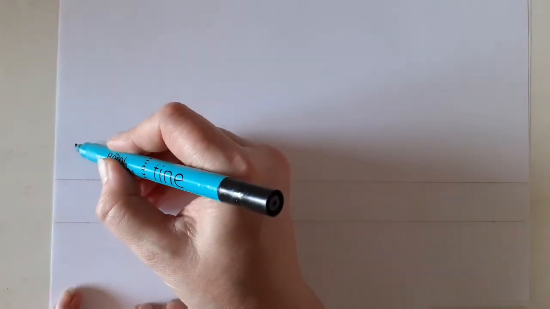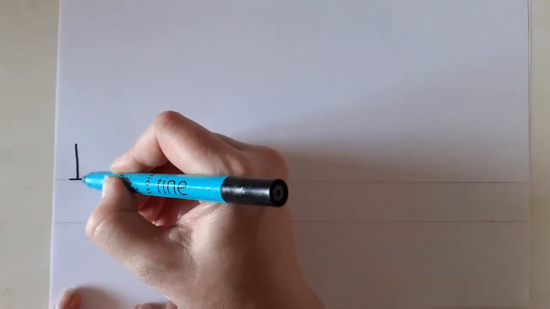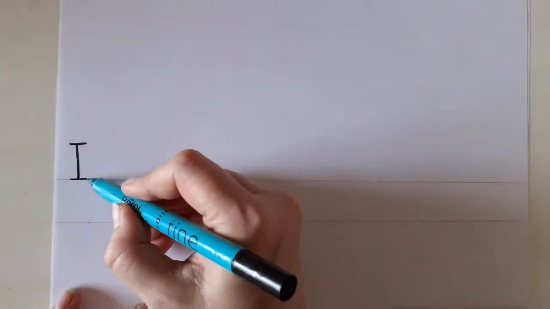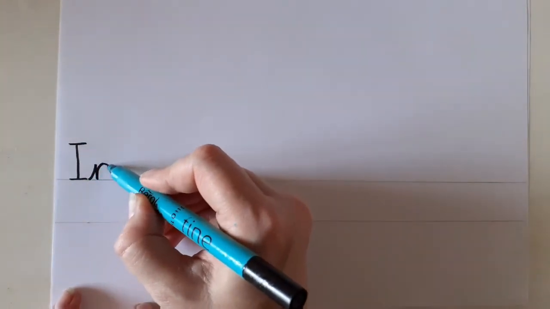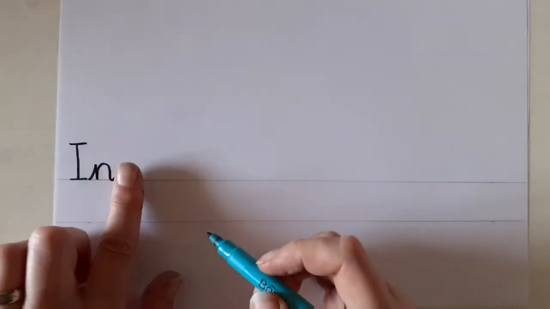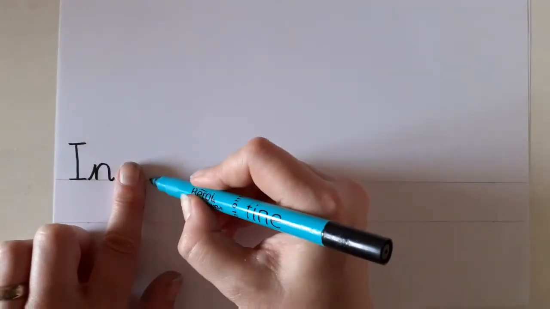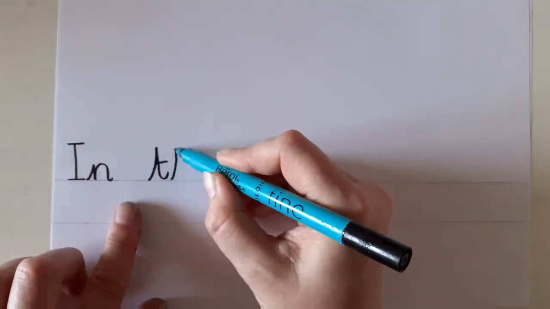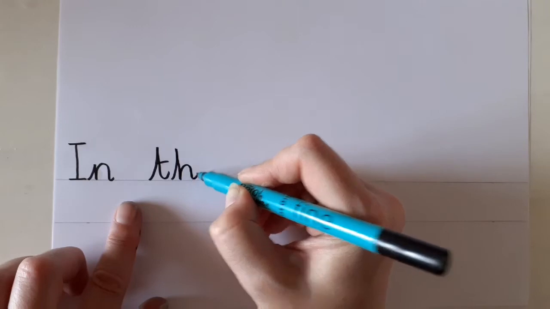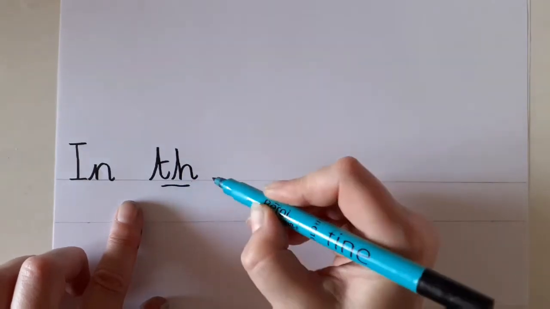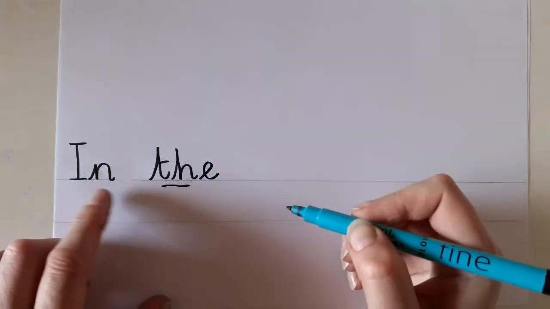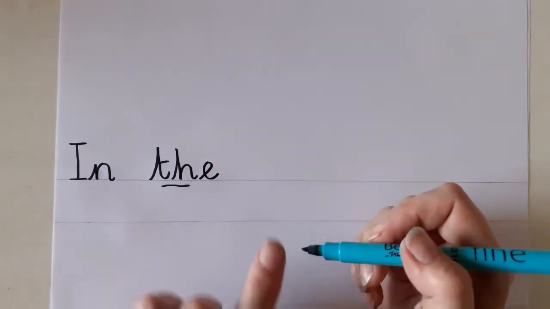Okay, we always start with our capital letter, remember? I. Capital I looks like that. In, n. Can you hear the n? In. Finger space, we're going to write the. Now we know the starts with that t and h sound. T and h makes that sound that we can hear. In the, and then there is an e on the end that you can't hear, but it is there to make the word.